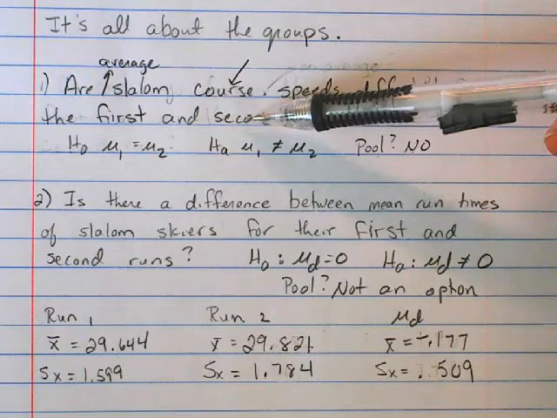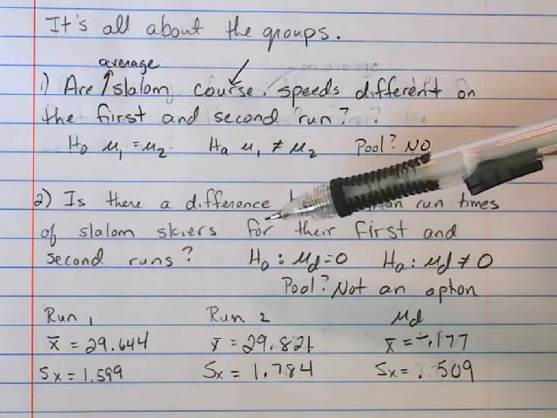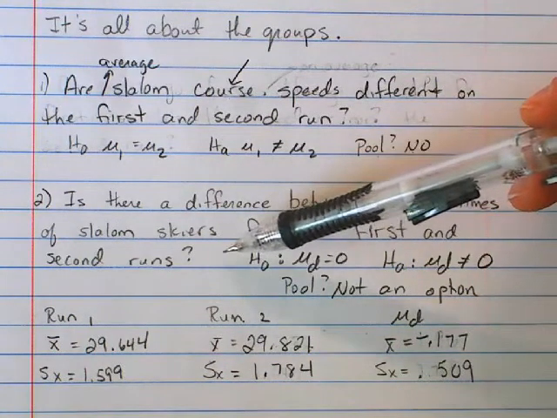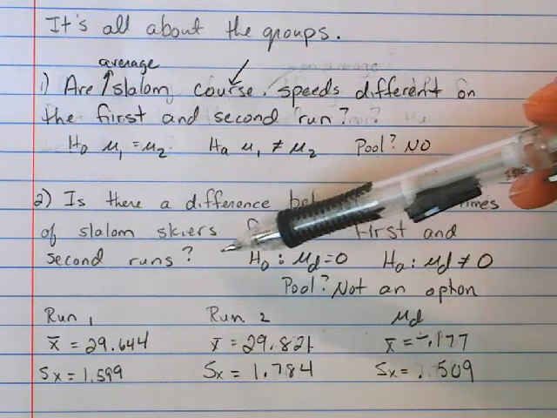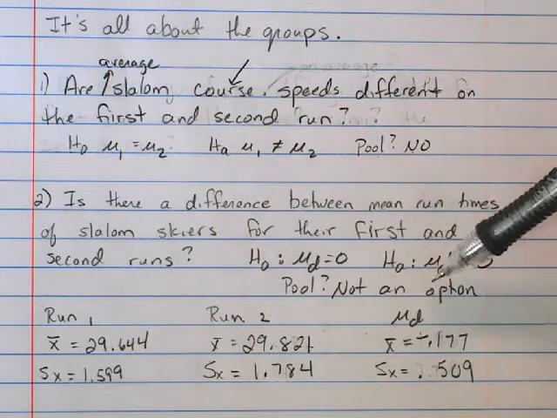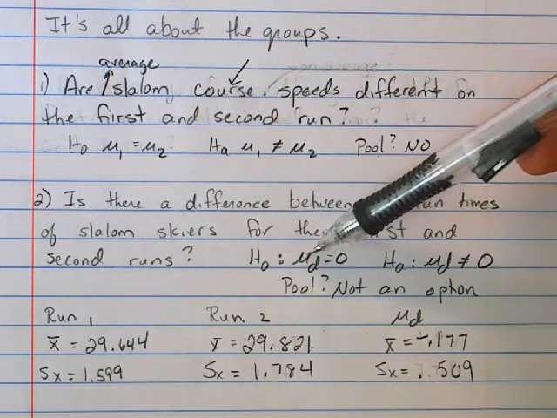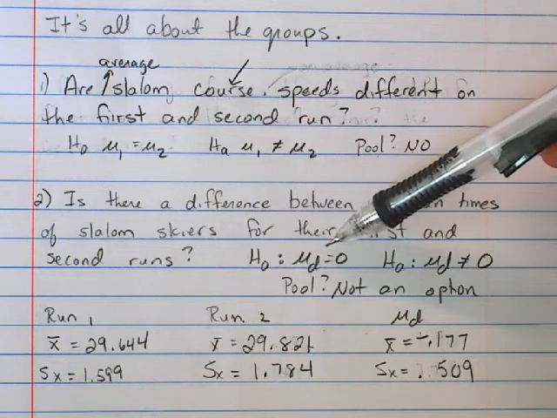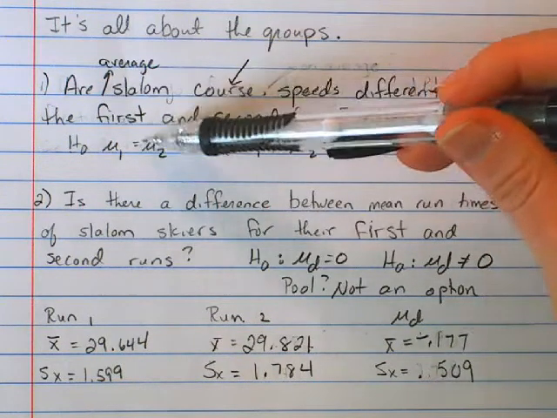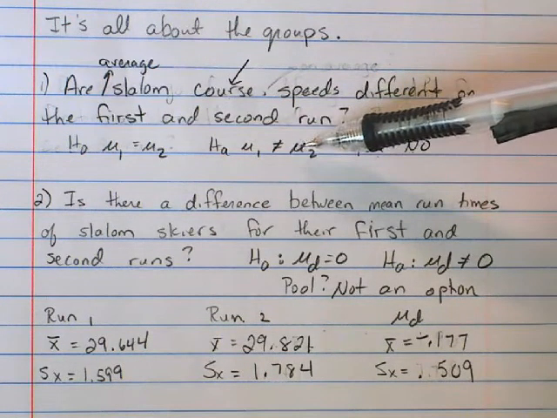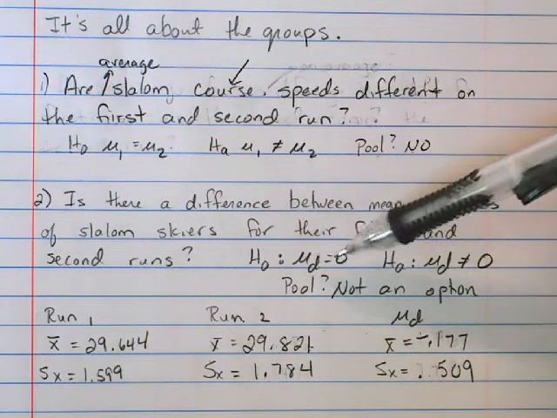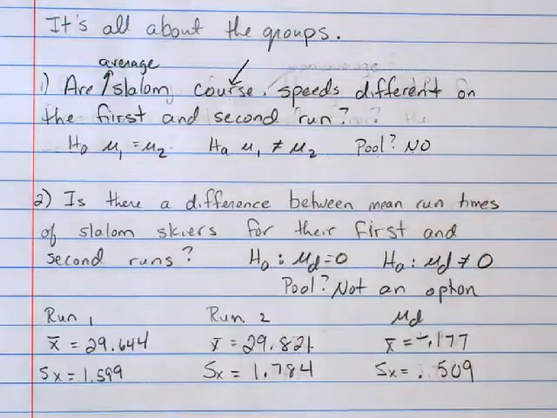Here, I'm no longer comparing means, because I'm not going to compare all of the skiers' first runs to all of the skiers' second runs. I'm looking at each skier's individual times to see what the difference is. I'm going to notate that as mu difference. What is the mean difference between their first and second times? Not what is the difference between the two means, first run, second run. I want to know the mean difference between their two times.